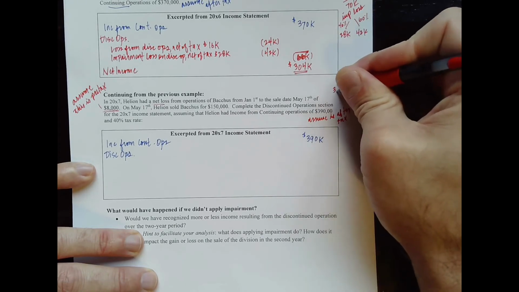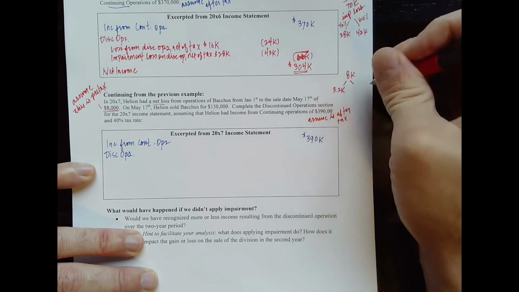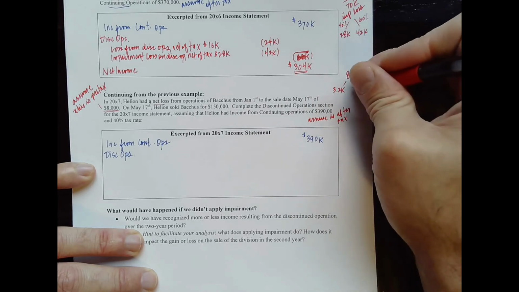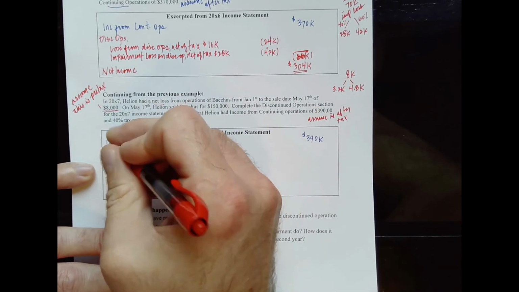Well, then that means 3.2K is taxed, or a tax savings in this case because we're talking about a loss, and the rest of it, which would be 4.8 thousand, would be after tax.